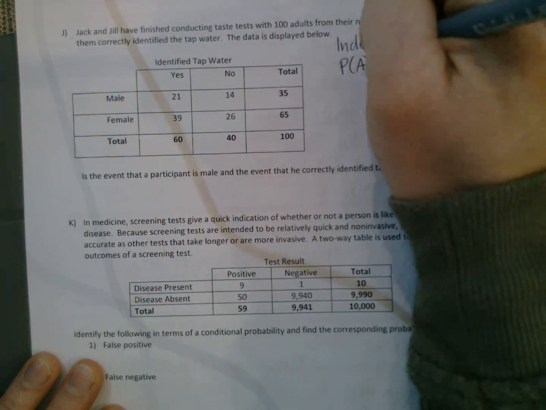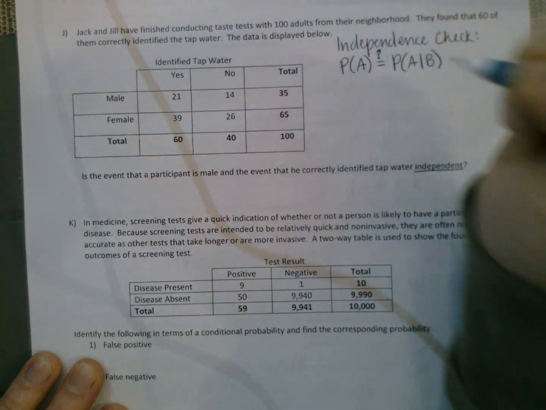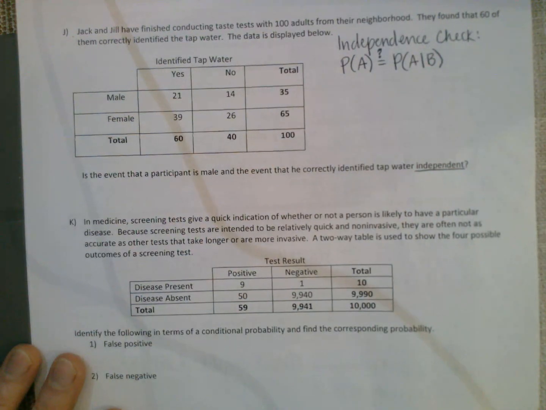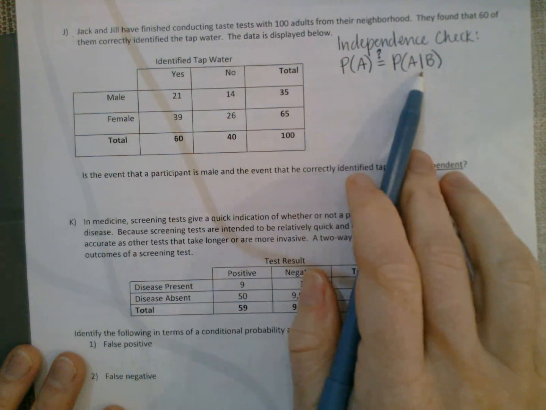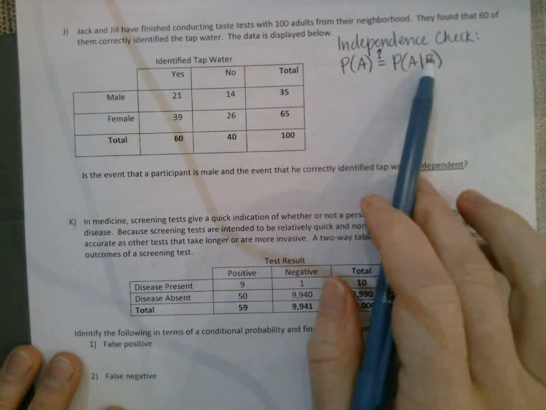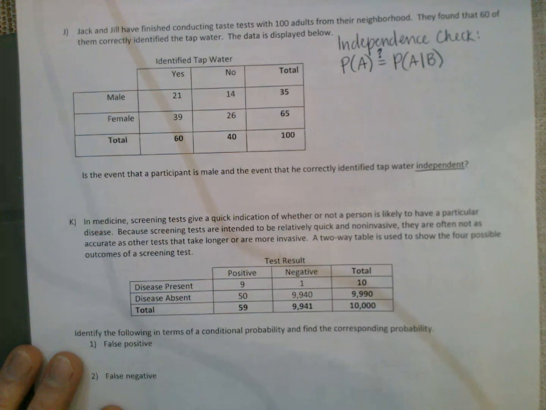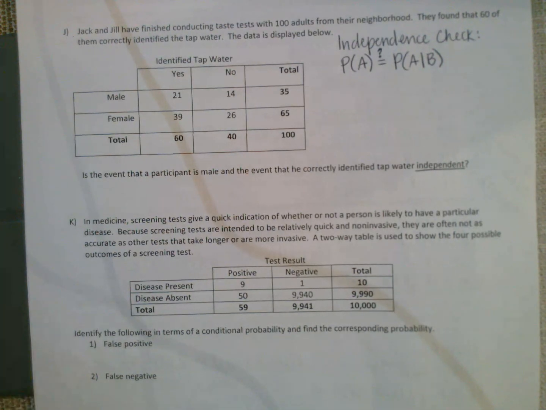So I'm going to put a little question mark over our equal sign here because we're not sure if those two things are going to be equal. If they are equal, then yes, A is independent from B. And if they're not equal, then that means that they're not independent, okay? Or they're dependent.